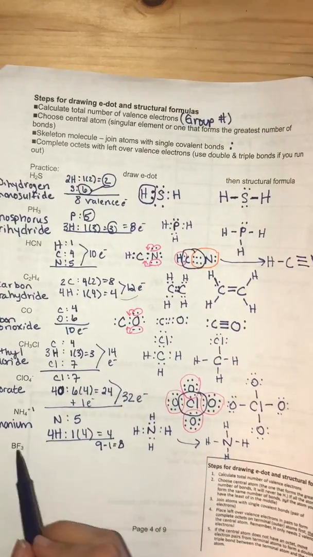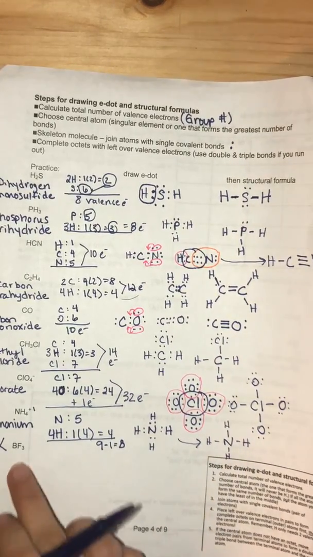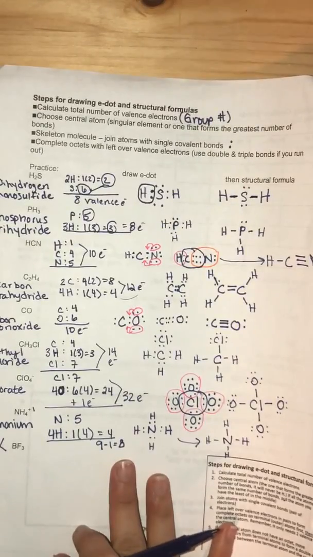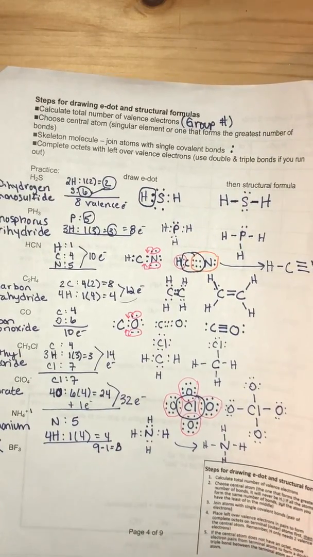We're not going to be doing this one together. You're going to do this one on your own on page 24. So I hope this helps. We'll touch base on this again next week.